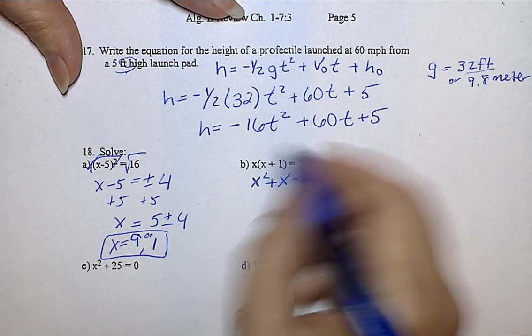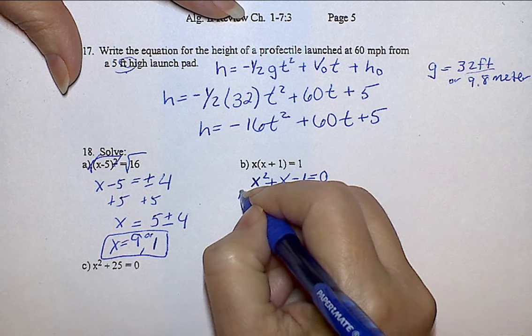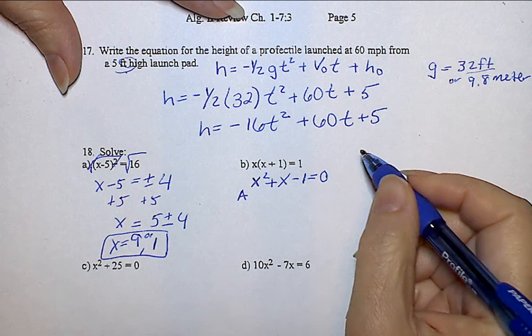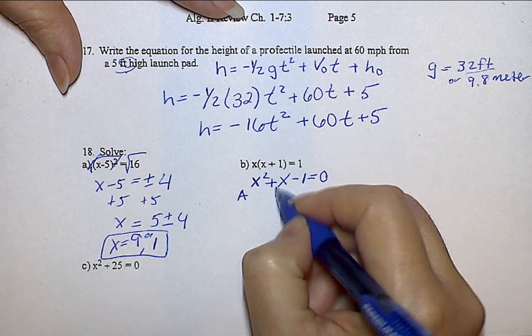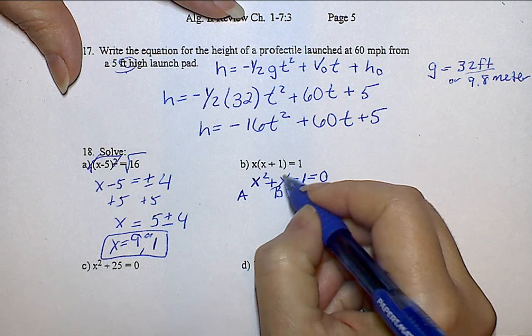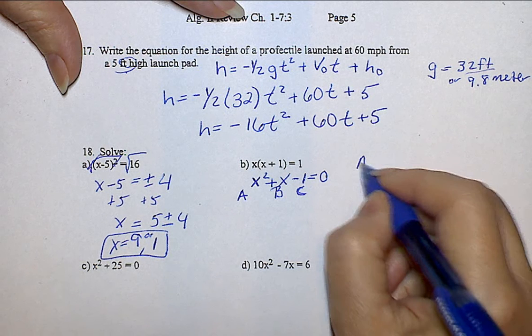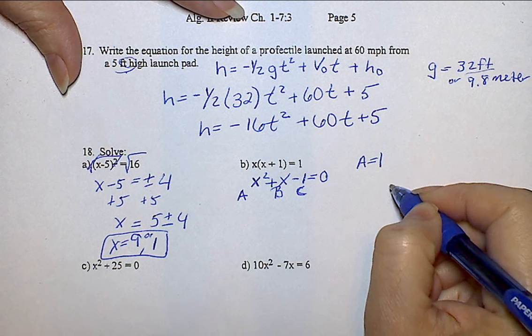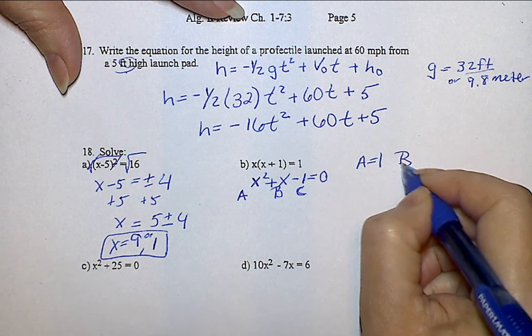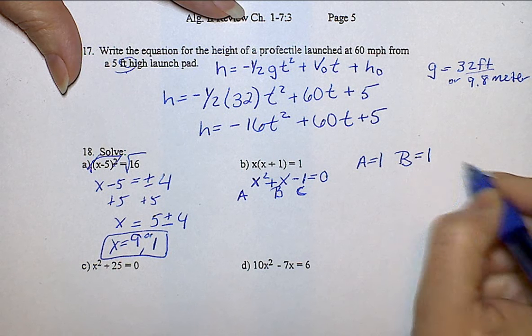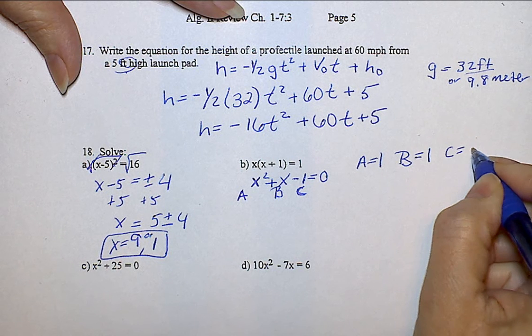Remember that in a quadratic, a is the coefficient in front of x squared, b is the coefficient in front of your x, and c is the one that stands by itself. So a equals 1. What does b equal? 1. And c equals negative 1.